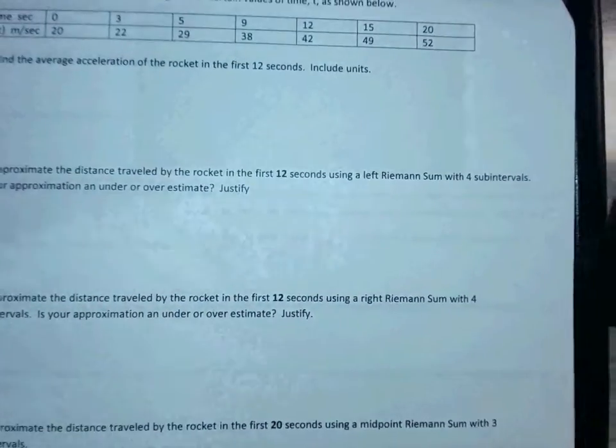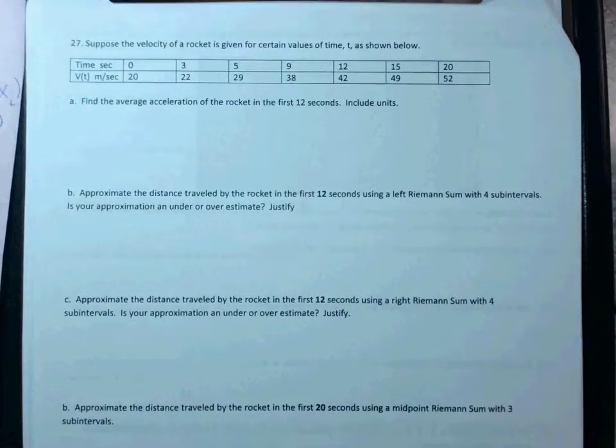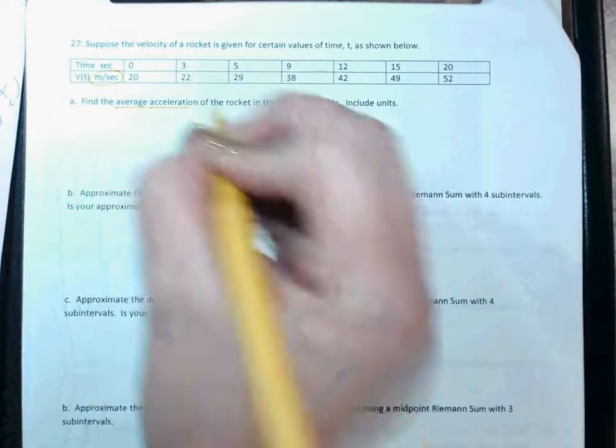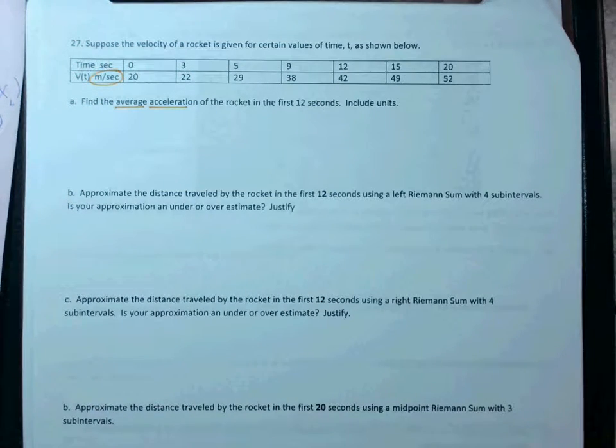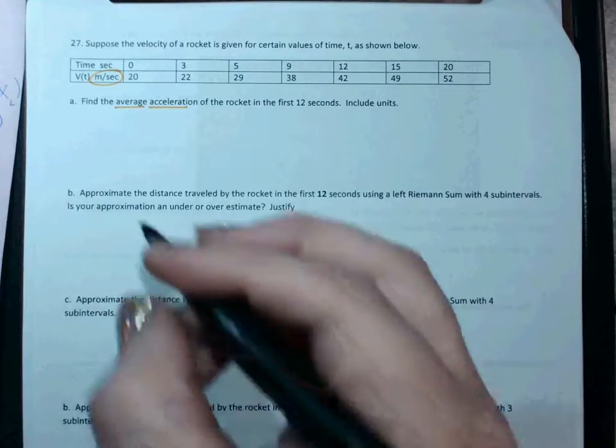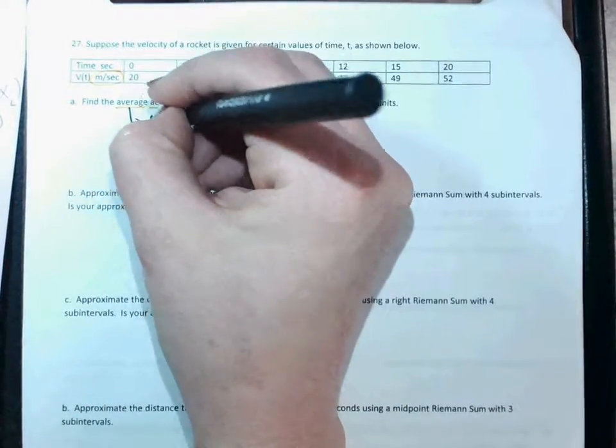Okay. Alright, you have the velocity of a rocket given at certain values. What are we measuring our velocity in? Meters per second. Part A says to find average acceleration. We have velocity. We have to find acceleration. Is that a derivative or an antiderivative? Derivative. There are two types. You can do the average rate of change or the slope at that one point. Can we do slope if we don't have an equation? No, so it has to be what? Average rate of change.